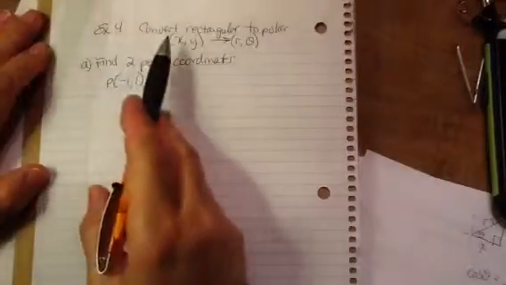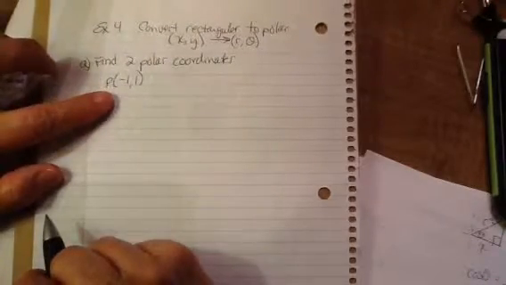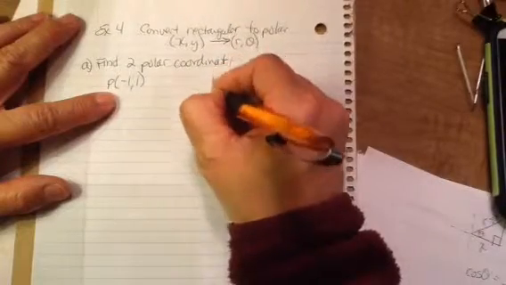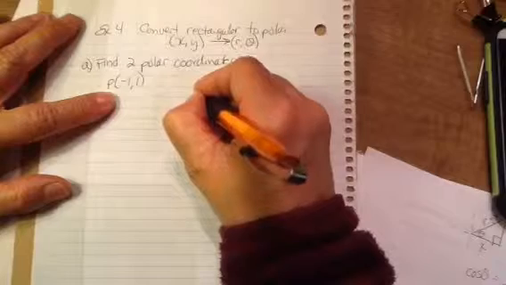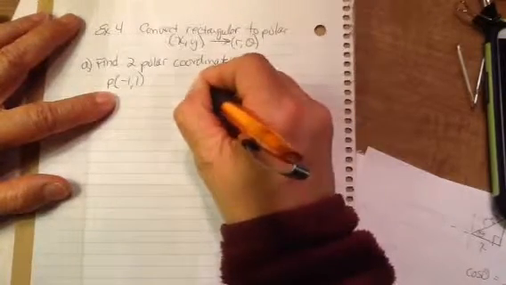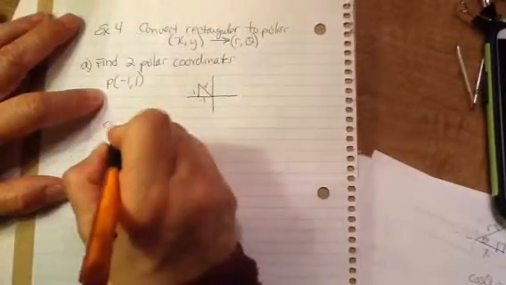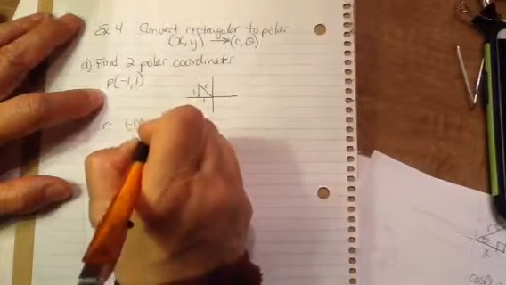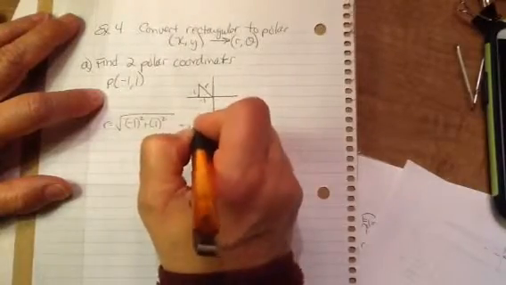Okay, in example 4 we're going to convert rectangular to polar. Now here they gave us the rectangular coordinates and they want us to find the polar. Draw your picture. I went to the left 1 and I went up 1. So negative 1, 1. I need to know this r. Well, to find the r, it's going to be the square root of negative 1 squared plus 1 squared. And I get the square root of 2.